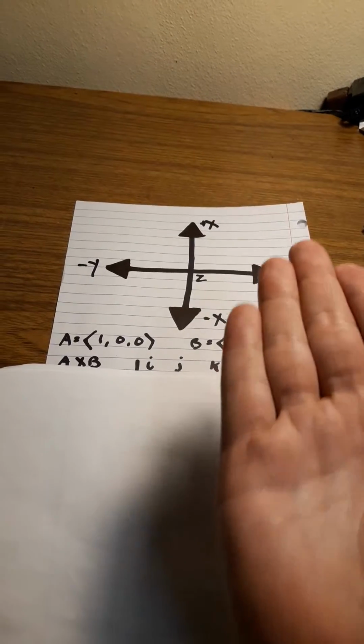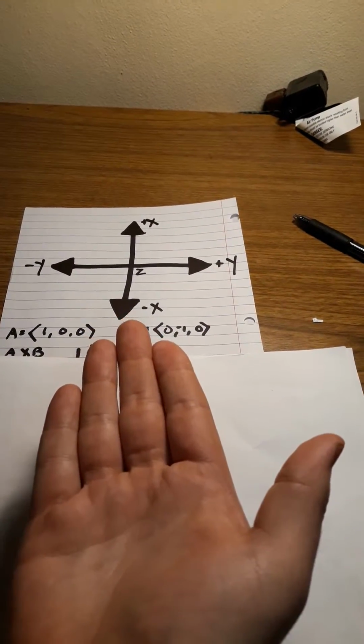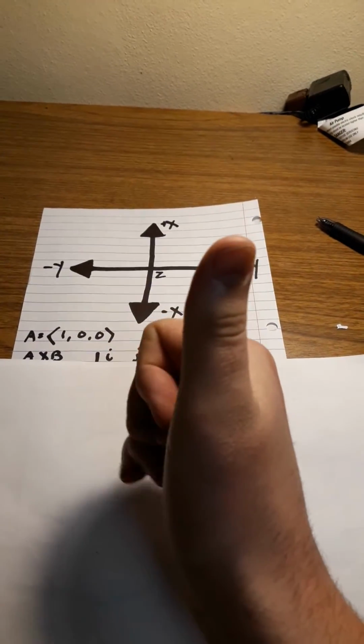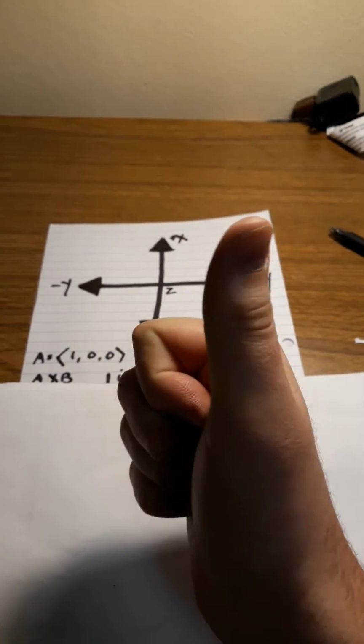and we're going to point our fingers in the positive x direction. Then we're going to cross it with B and curl our fingers in the negative y direction. To curl in the negative y direction, we have to turn our hand and curl inward. Now, if you look, our thumb is pointing in the negative z direction. That is the right hand rule.